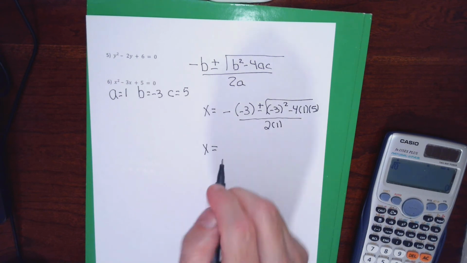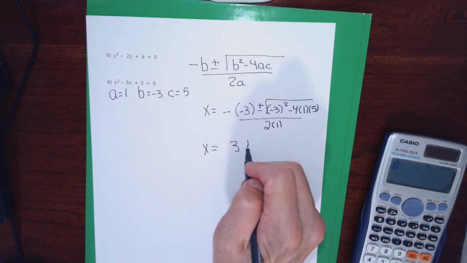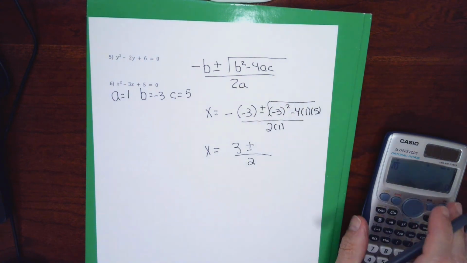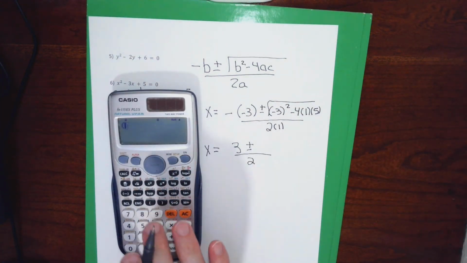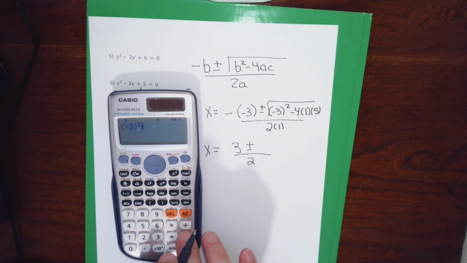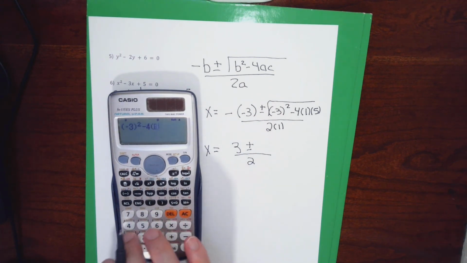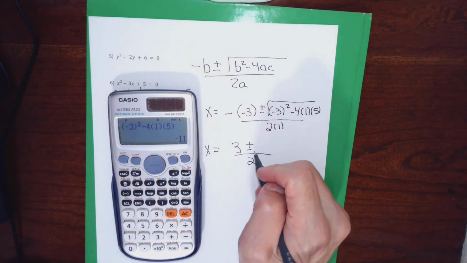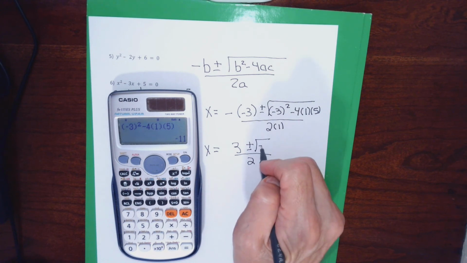In the numerator, I have a double negative out in front of the radical that I could make positive. In the denominator, I can make the 2 times 1, 2. Now under the radical, I'm going to get it down to a single number. That's negative 3 squared minus 4 times 1 times 5. The underside of the radical comes out to minus 11.